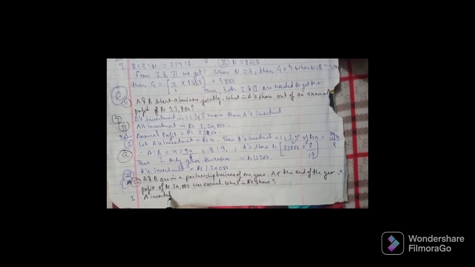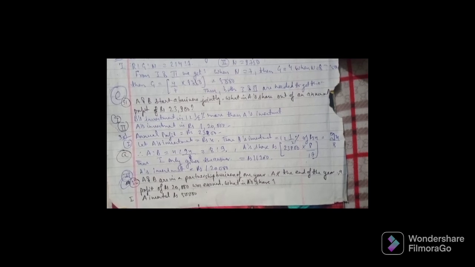In statement 1 we have: A invested rupees 50,000, and in statement 2 we have: B withdrew his capital after 8 months. So for this we have to answer here, and that is as follows.